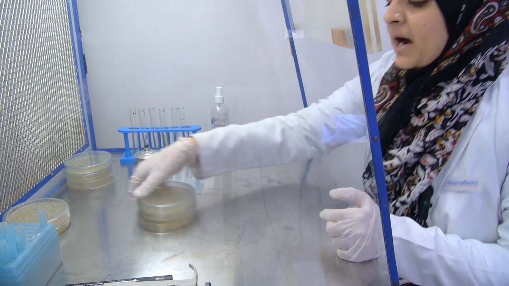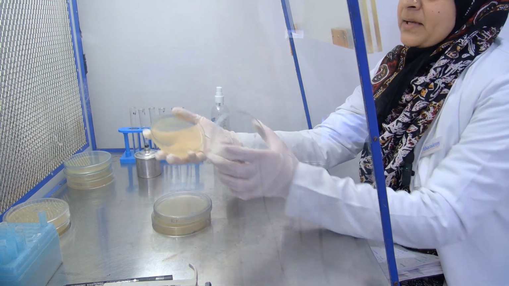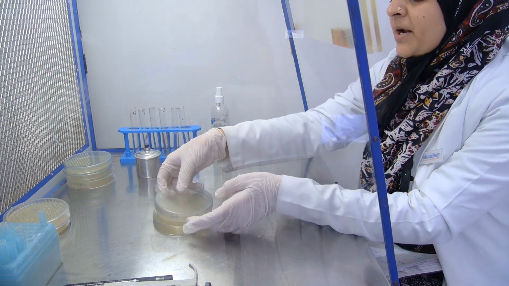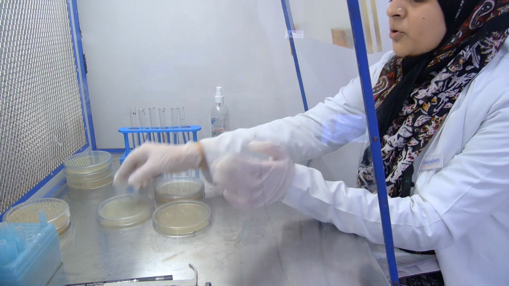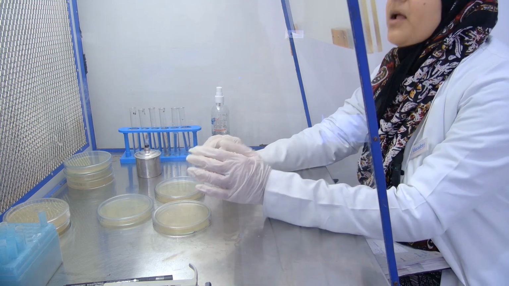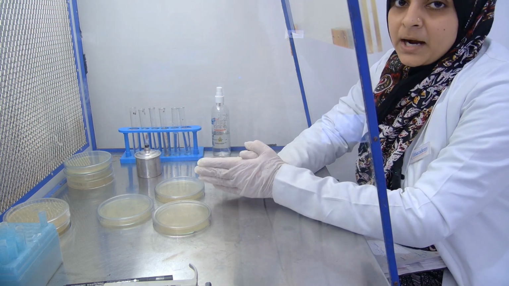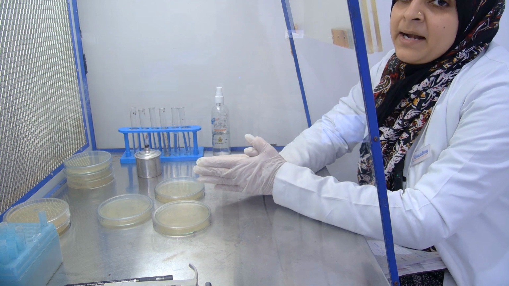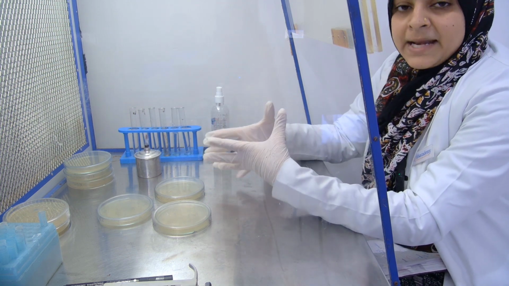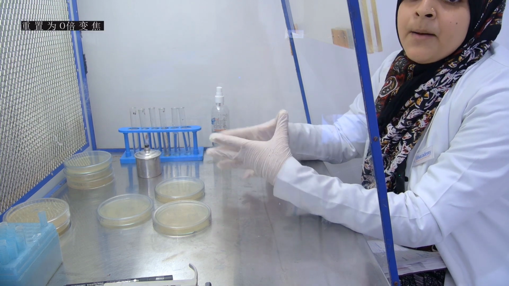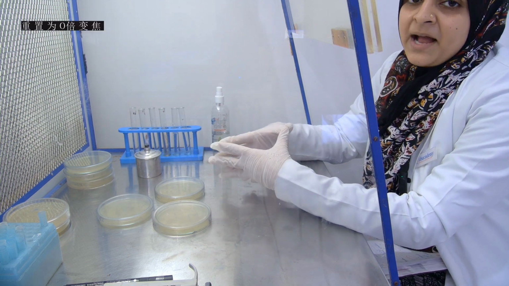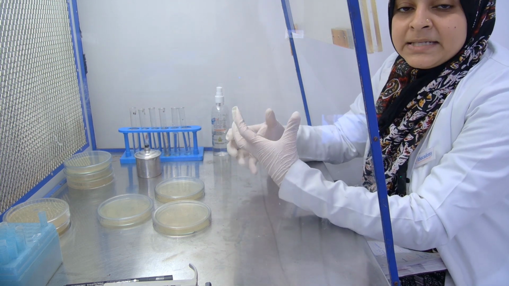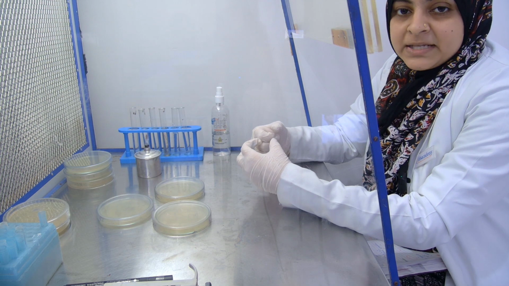This is our agar plate. See how we prepare it. First of all, we prepare a nutrient agar media with a composition for 250 ml. For 250 ml, we require agar 4 gram, yeast extract 1.25 gram, NaCl 1.25 gram, and peptone 0.75 gram. Then we mix all these ingredients into 250 ml of distilled water.